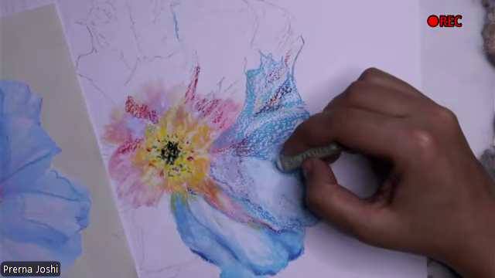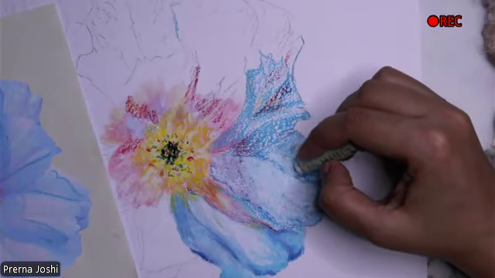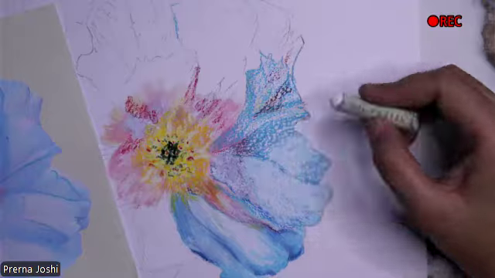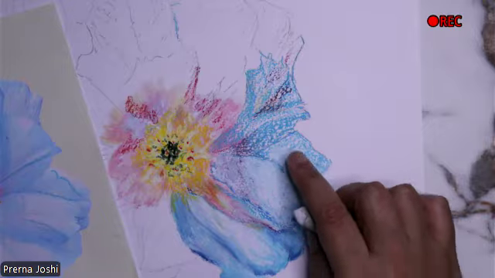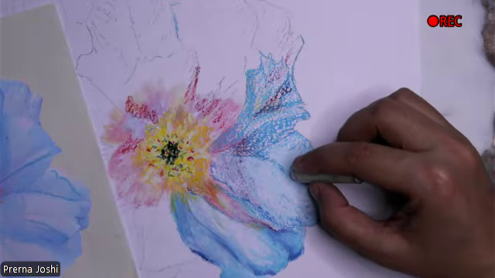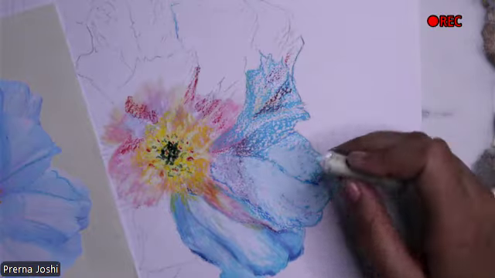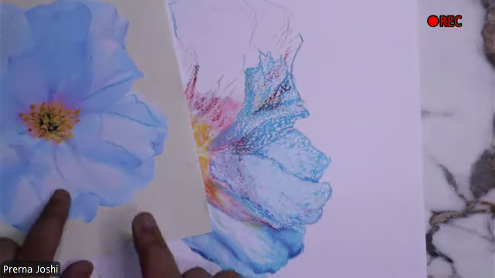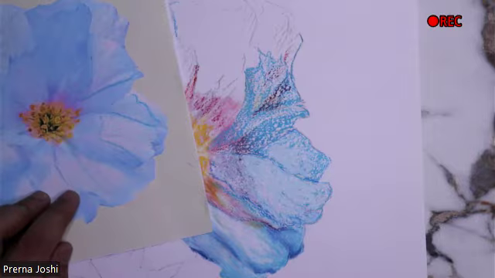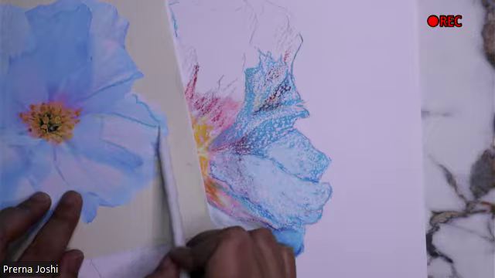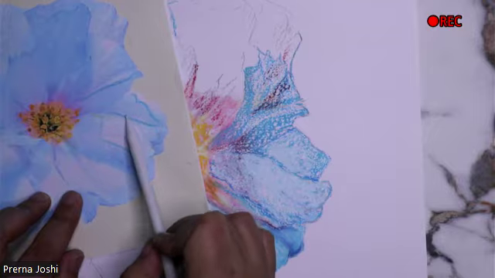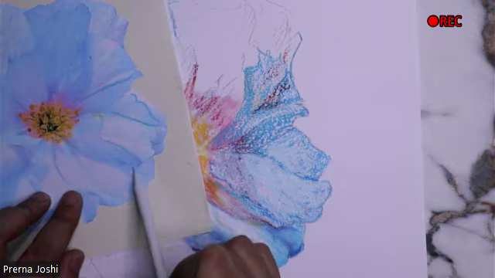Same everywhere, I'm going to apply this color. And somewhere you can keep this pure blue. Somewhere you can just apply white on top. So follow your reference. I have my reference image here and I'm just following this shape, this whitish kind of shape here. Plus I'm also adding on top of other areas.